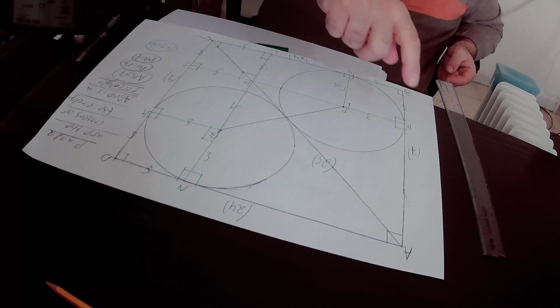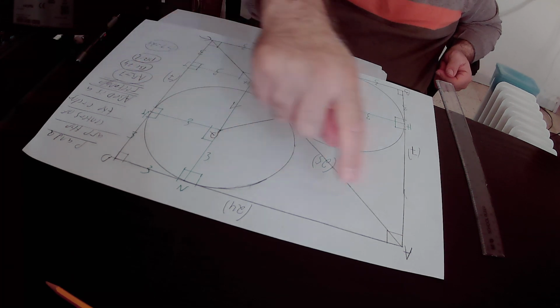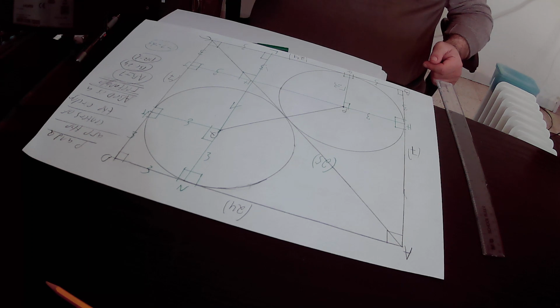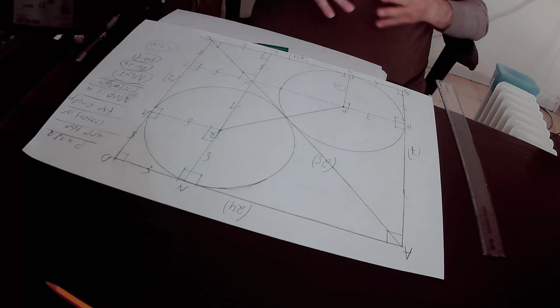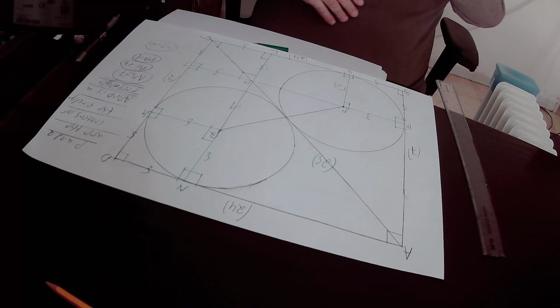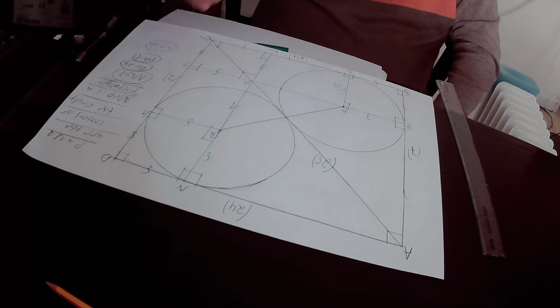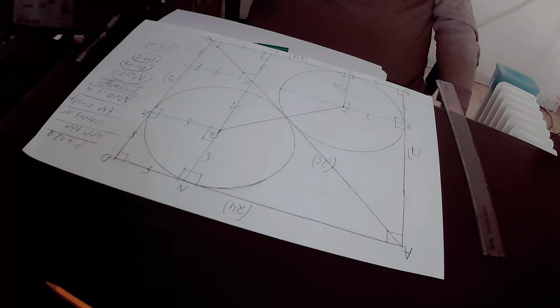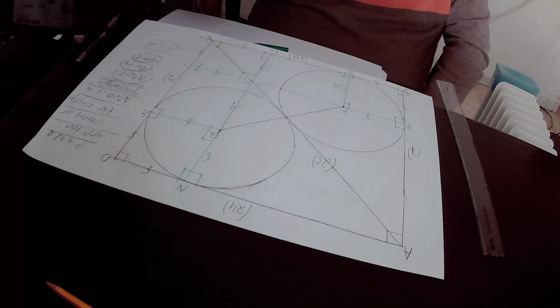Here we have quadrangle ADHJ. Inside this quadrangle we have 1, 2, 3, 4 right angles. Therefore, quadrangle ADHJ is a rectangle. Why? Because it has 4 right angles. 1, 2, 3, 4.